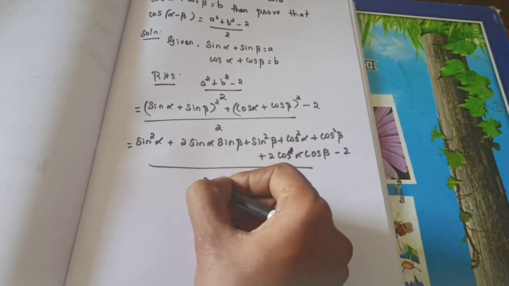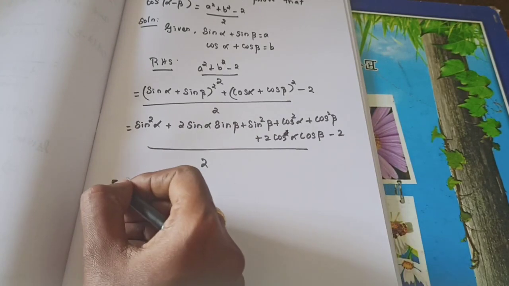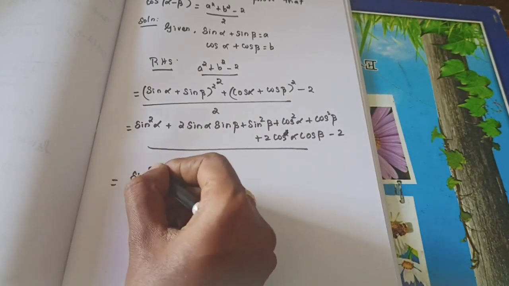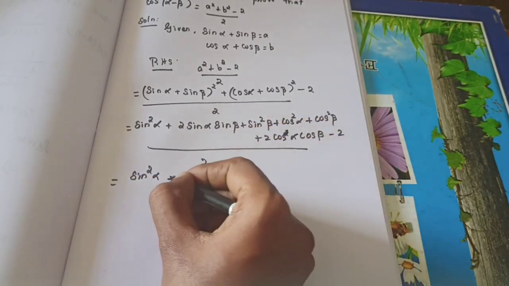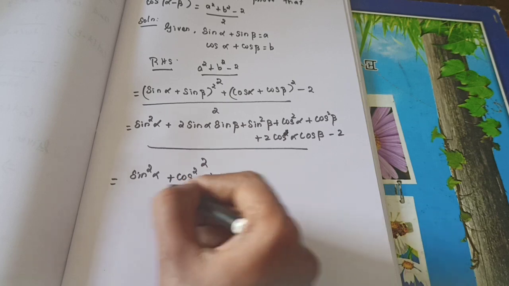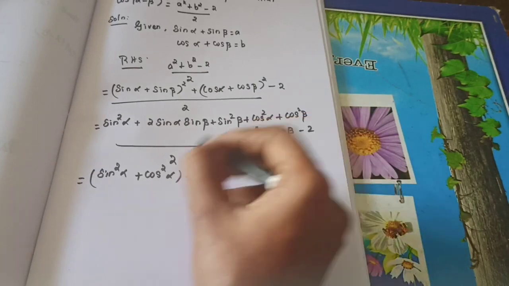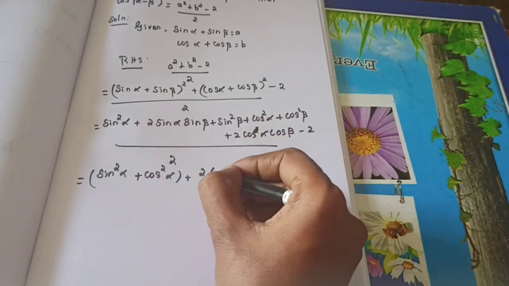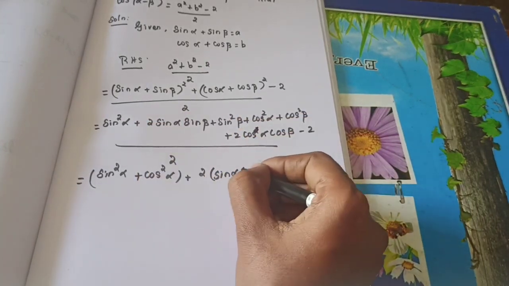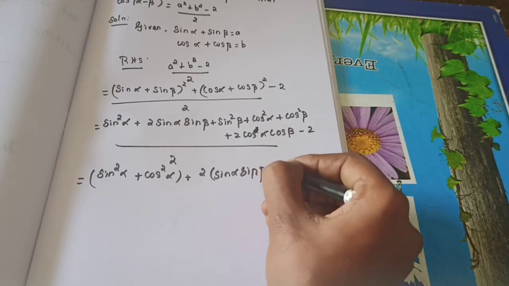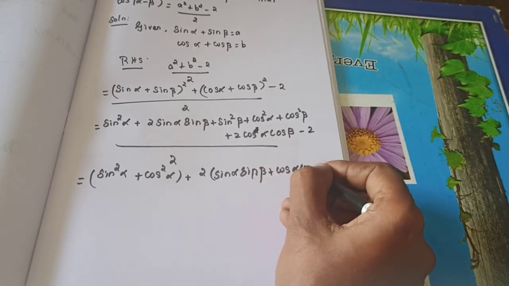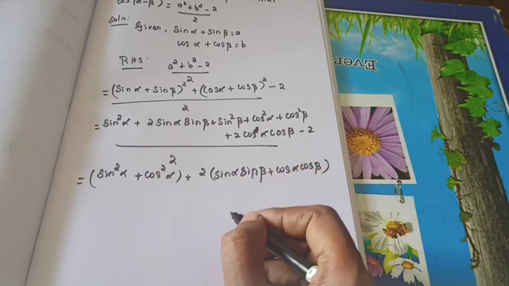Divided by 2 equal to, you can separate something, that is sin square alpha and cos square alpha. So you can take 2 common. So what's the balance here for this 2 term? Sin alpha sin beta plus cos alpha cos beta.